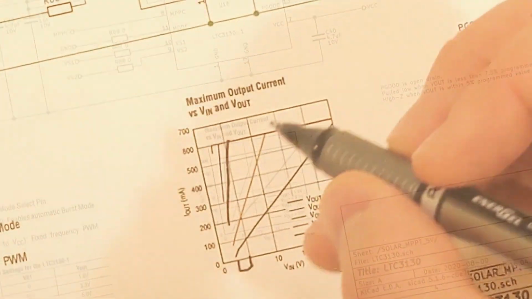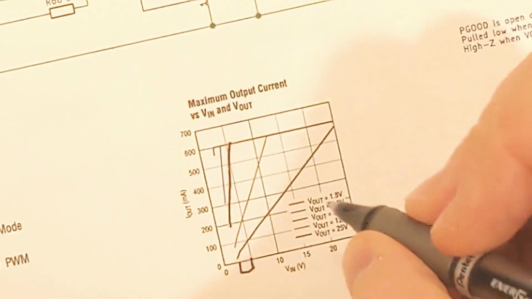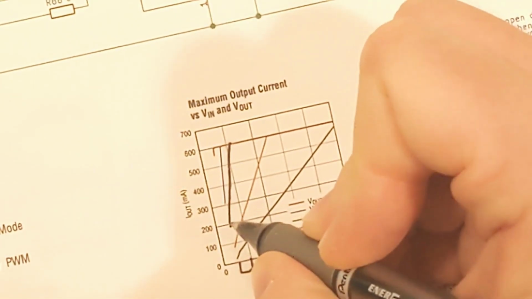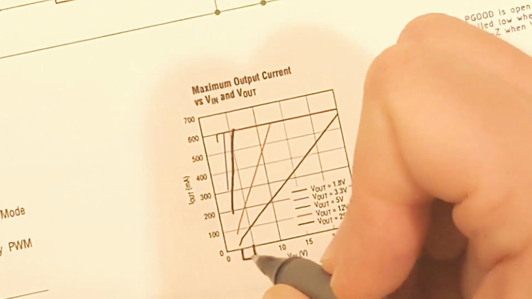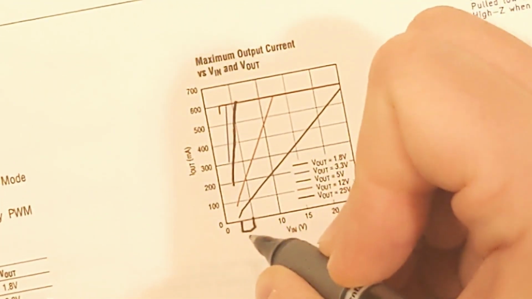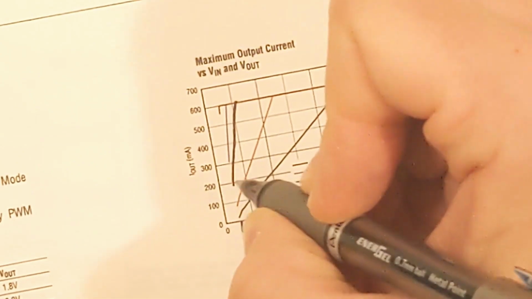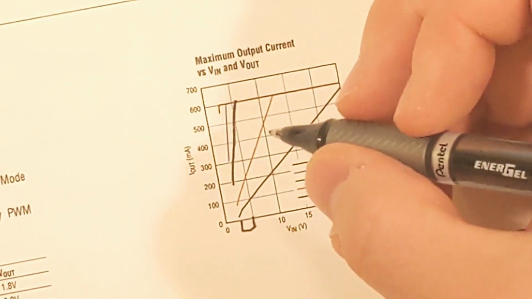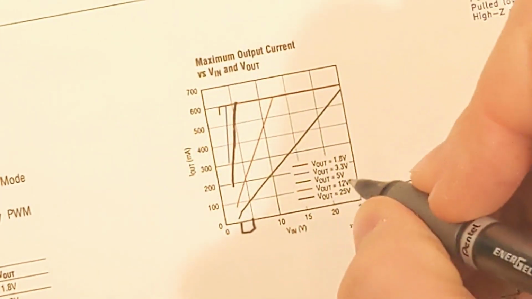What we really care about is the maximum output current for VIN versus Vout, and for the 5 volt output, and my printer is pretty bad, but this is the 5 volt output line. And for the voltage in from the solar panel, we're always going to be in this sort of range from like 3 volts to 5 volts. So we're always going to be able to output at least 200 milliamps, which is what we expected the maximum output from the solar cells to be anyway, so no big deal there.